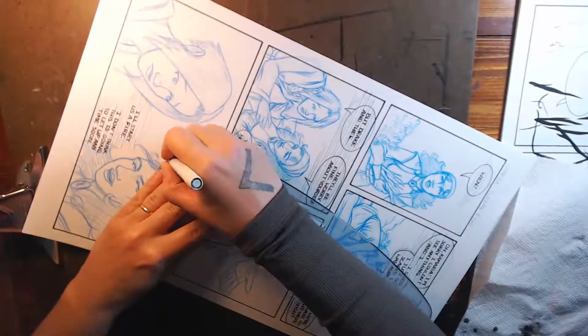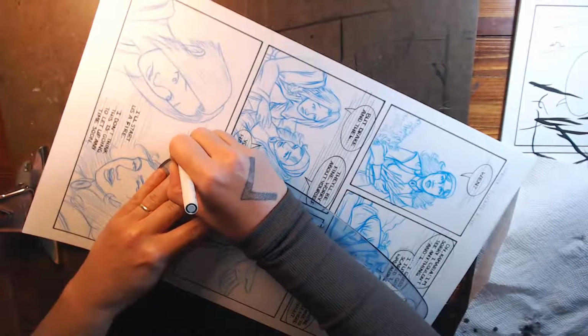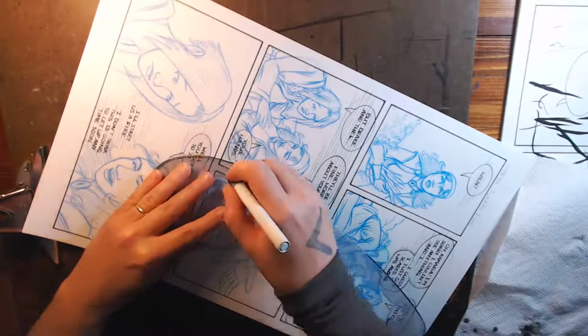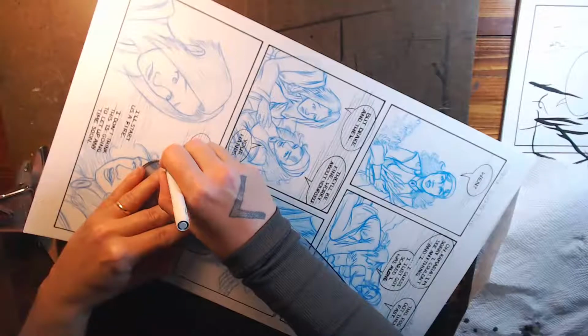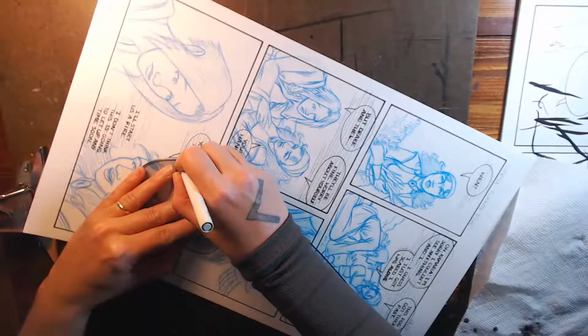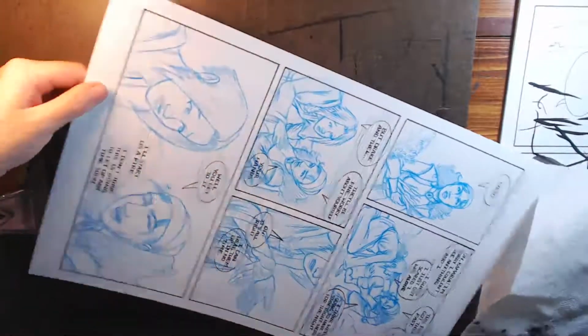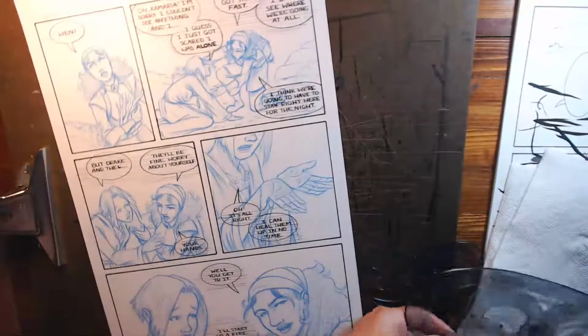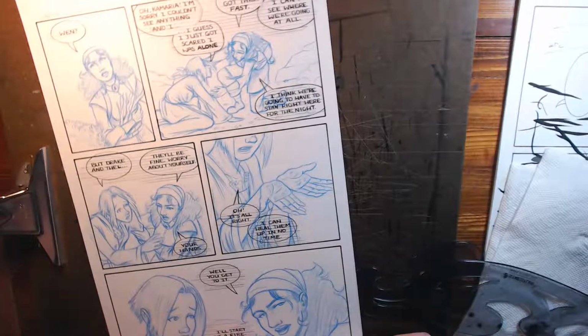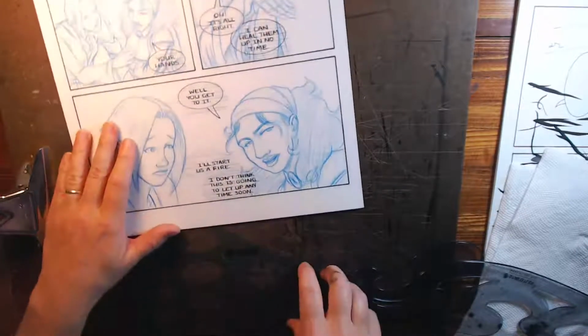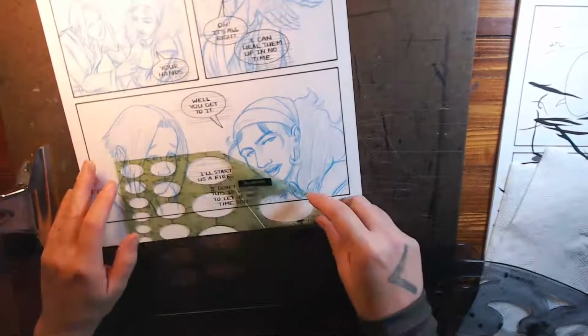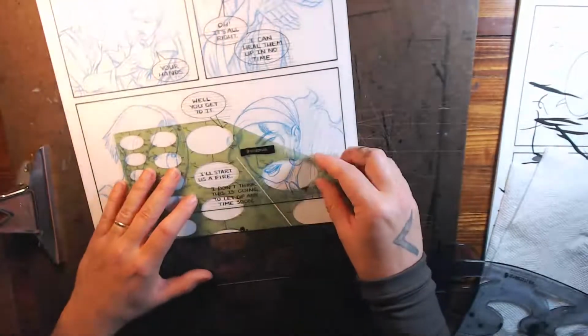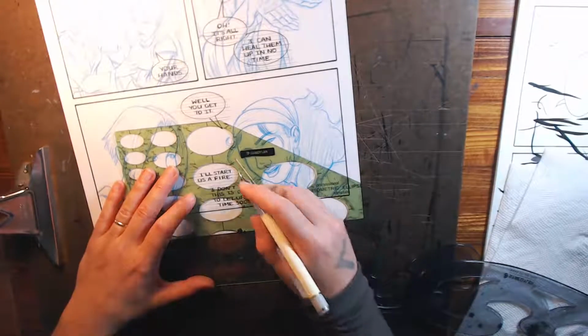And a little tail. All right, last word balloons. We're almost done with the lettering, and then we can start inking. Hooray!